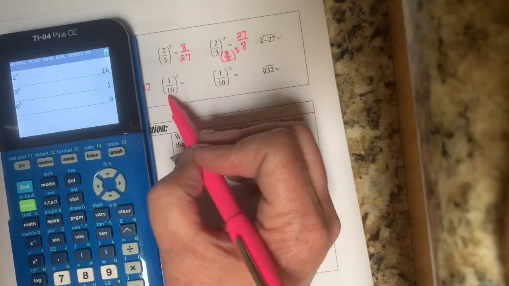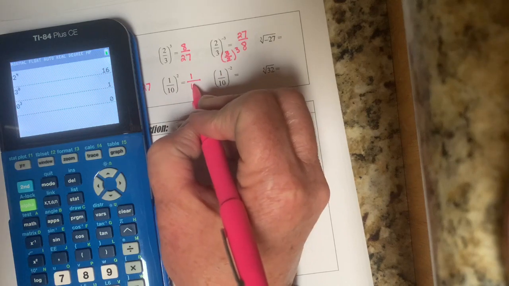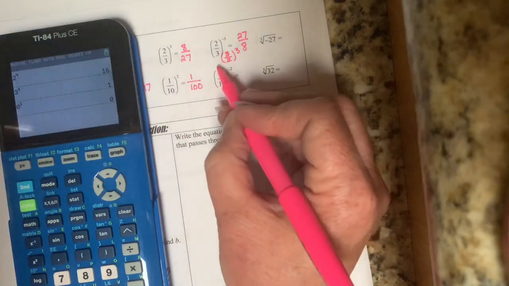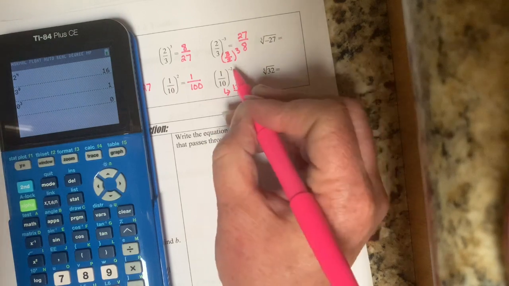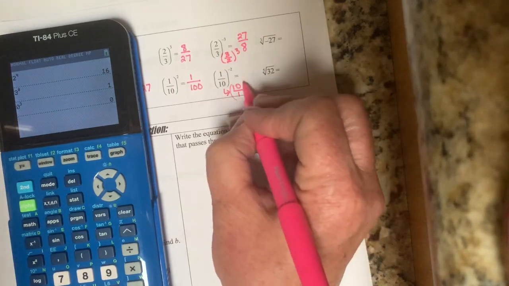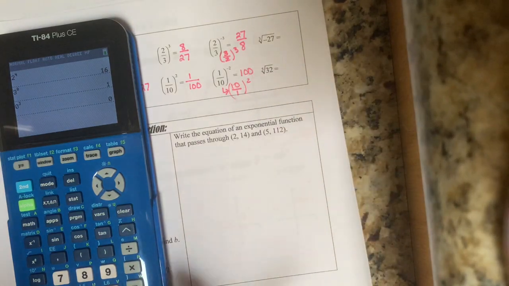Very similar to the 1/10 to the negative 2nd power. 1 times 1 is 1. 10 times 10 is 100. On this one, we are really flipping the problem over because it is a negative exponent, and then we're squaring it. So the answer to this problem is 100.